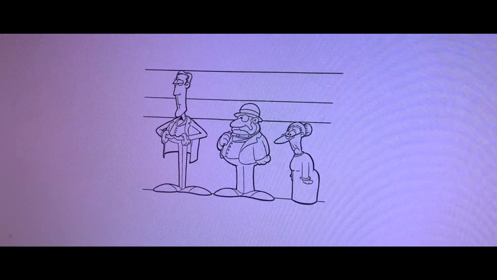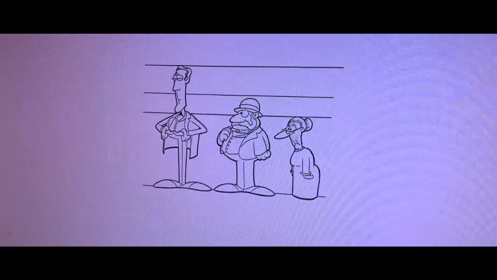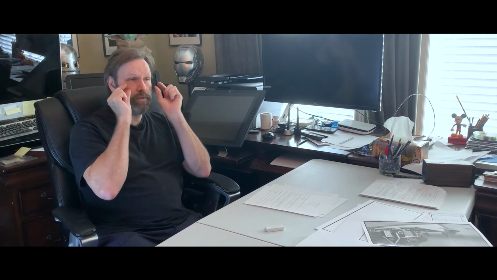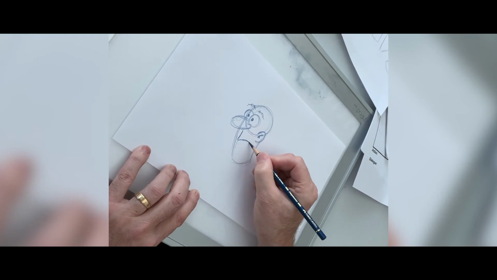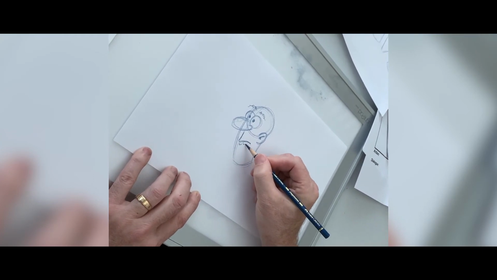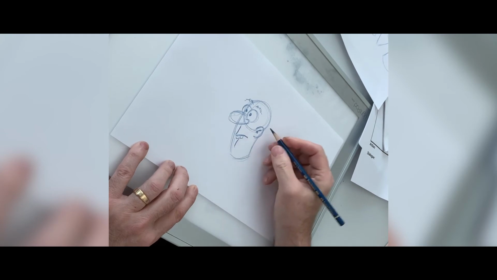So this is one of the most important things for people who are designing characters, is to understand proportions. Proportions means the ratio or the size relationship of the different parts of the body. So how big is the nose in relationship to the eyes? Where are the eyes placed on the head? Are they low on the entire head mass? Are they high? Are they in the middle? Are they spread far apart?